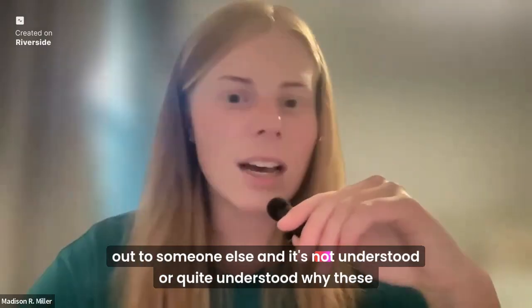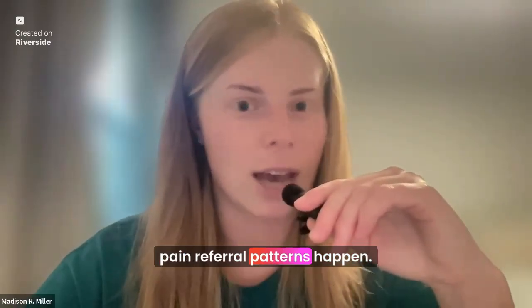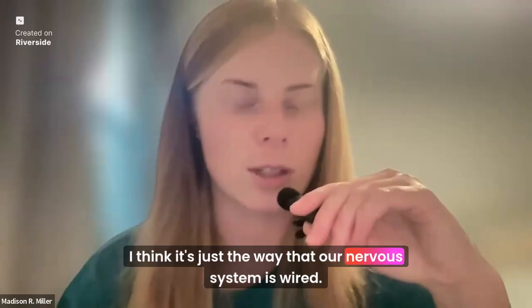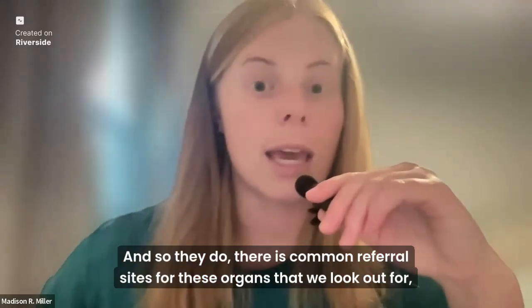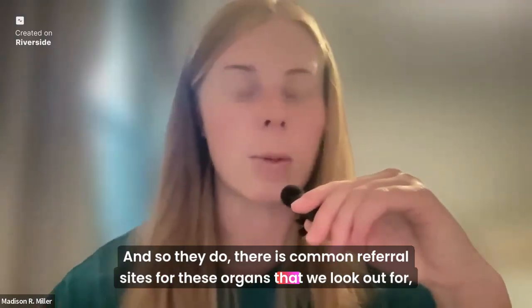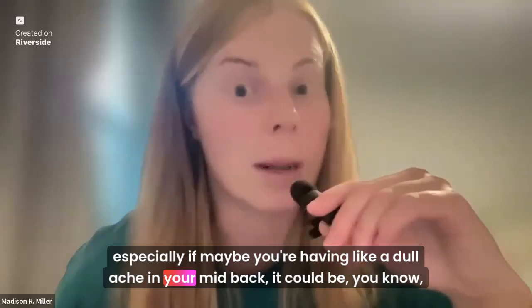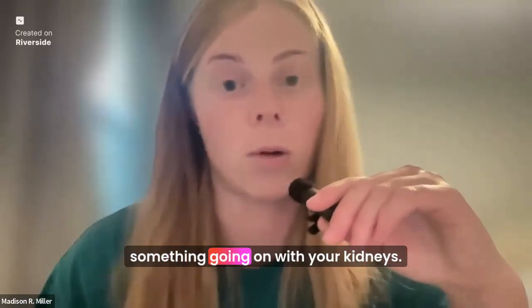It's not quite understood why these pain referral patterns happen. I think it's just the way that our nervous system is wired. There are common referral sites for these organs that we look out for, especially if you're having a dull ache in your mid back, it could be something going on with your kidneys.